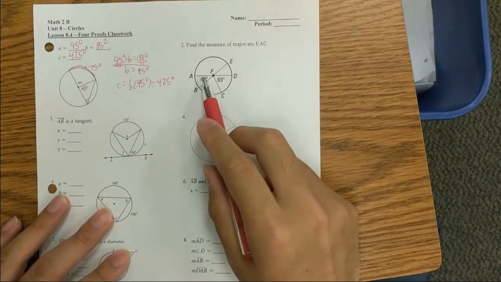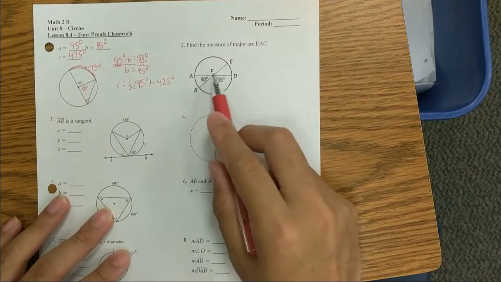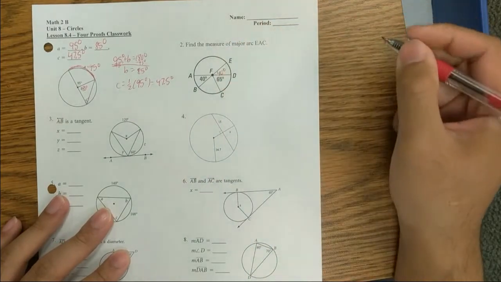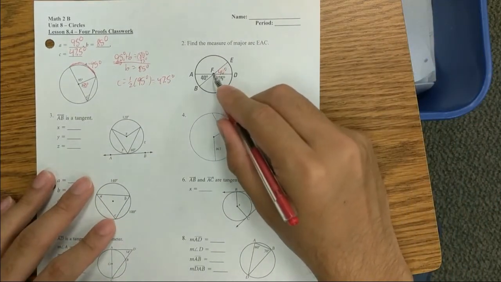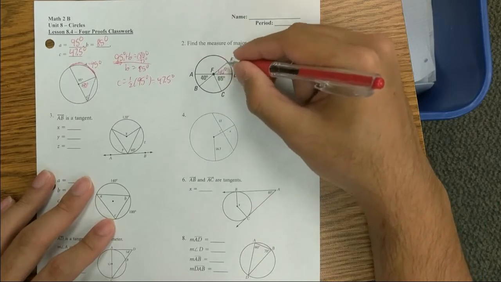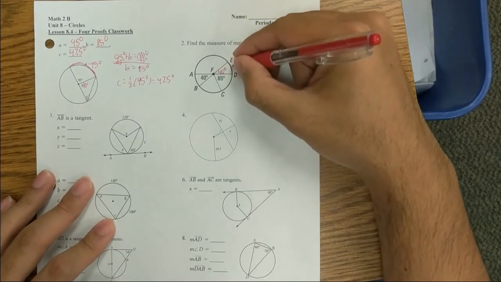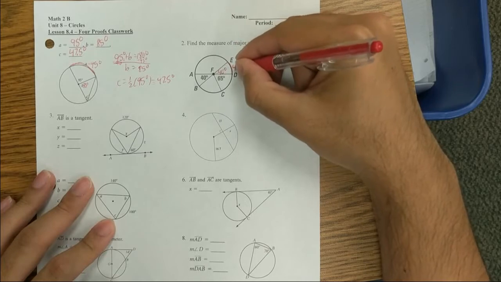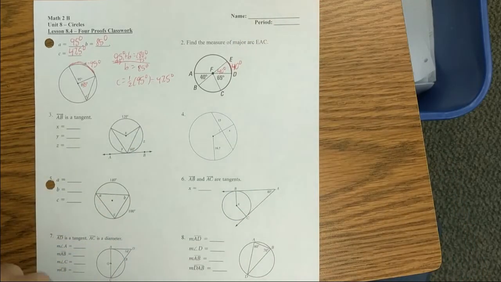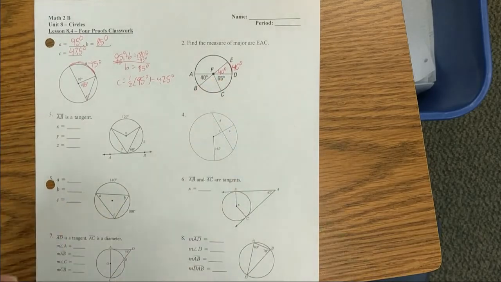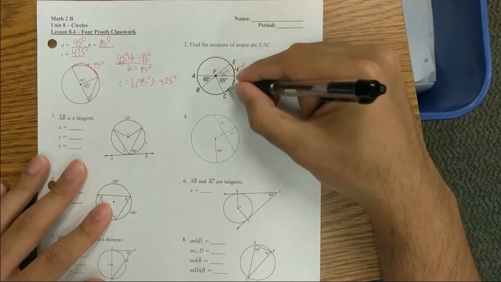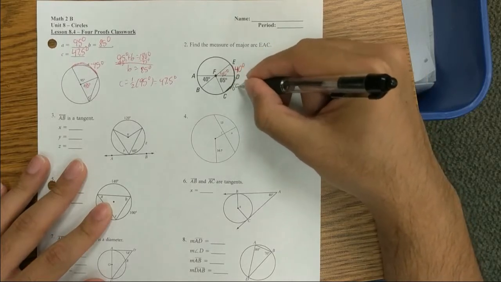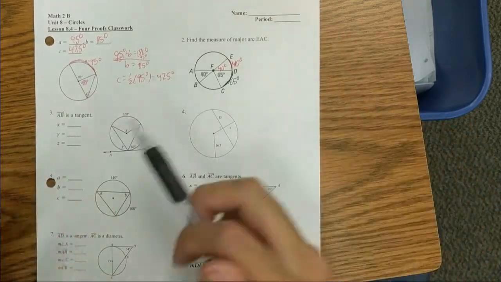Okay, over here, these two angles are vertical, so this is 40 degrees. Okay, so using this central angle, vertex at the center, I know that if this is 40, the intercepted arc is also 40 degrees. And then using this 65 degree central angle means that this section, the intercepted arc, is also 65 degrees.